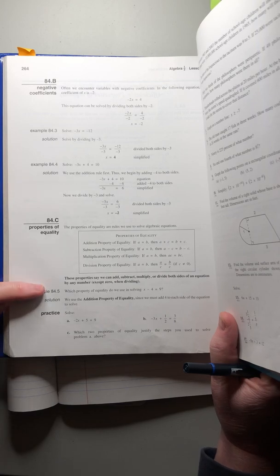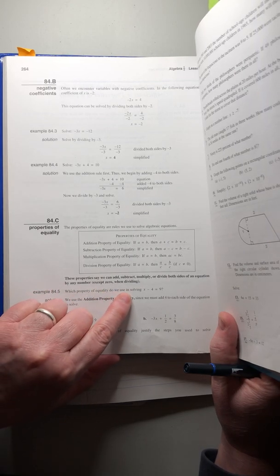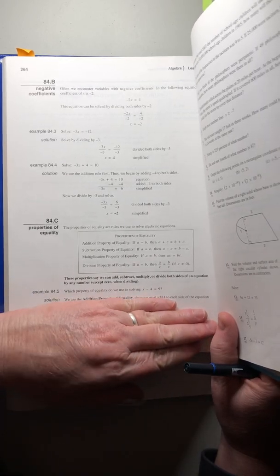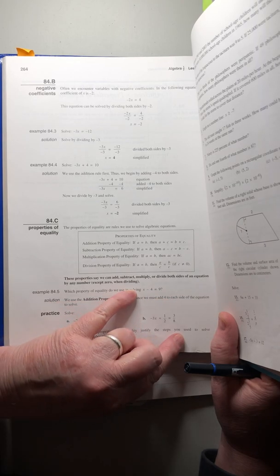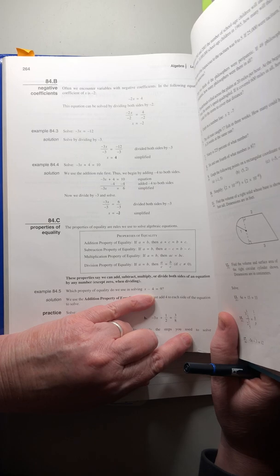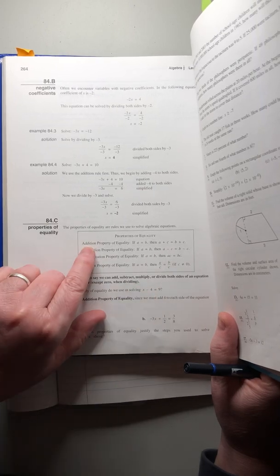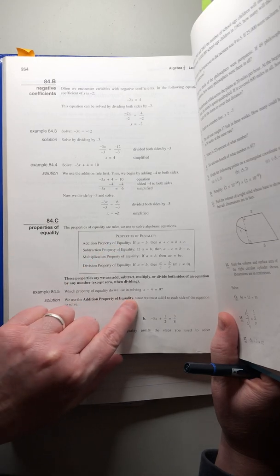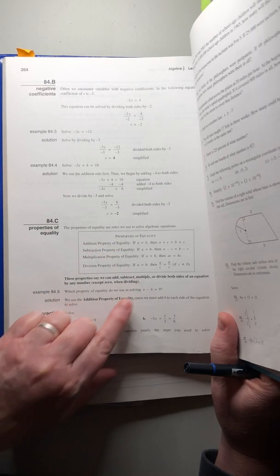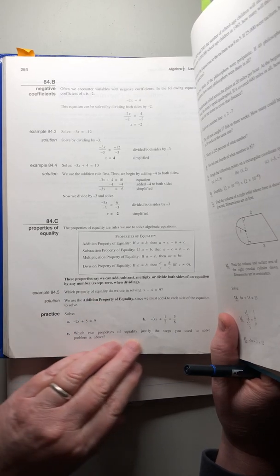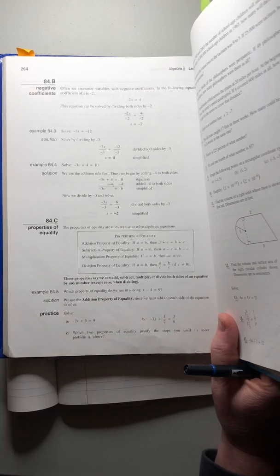And in these problems, John says, which property of equality do we use in solving this little thing? All right, well, without doing the work of it, we just look at it and go, okay, what would we want to do? We want x by itself. Here we're subtracting 4, so we would want to add 4, right? That would be our next step, is to add 4. So that's the answer John's looking for, the addition property. Okay? Since we want to add 4, it's the addition property. So easy, right? And here's one that asks you to do that too.